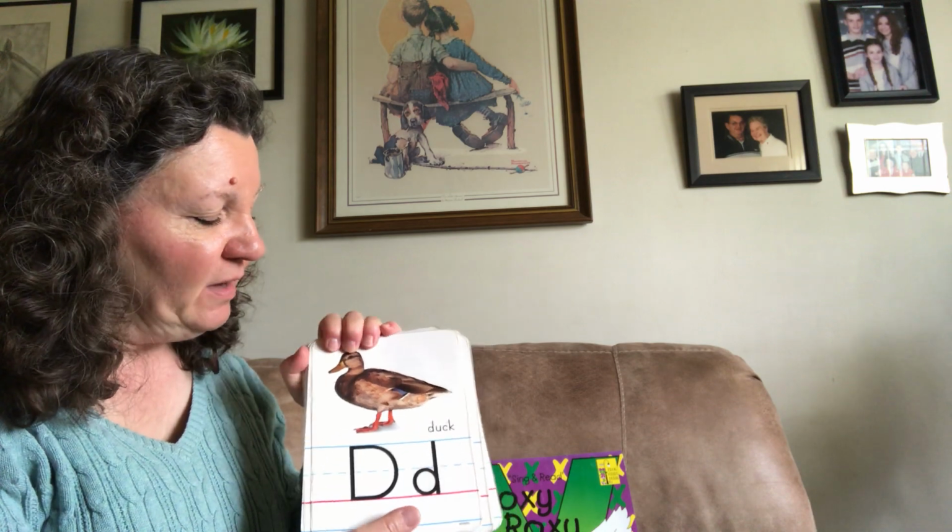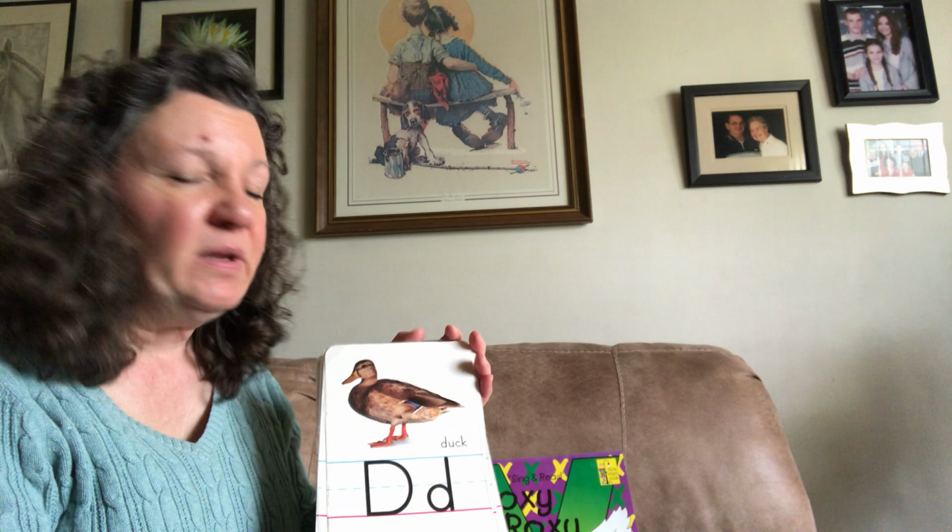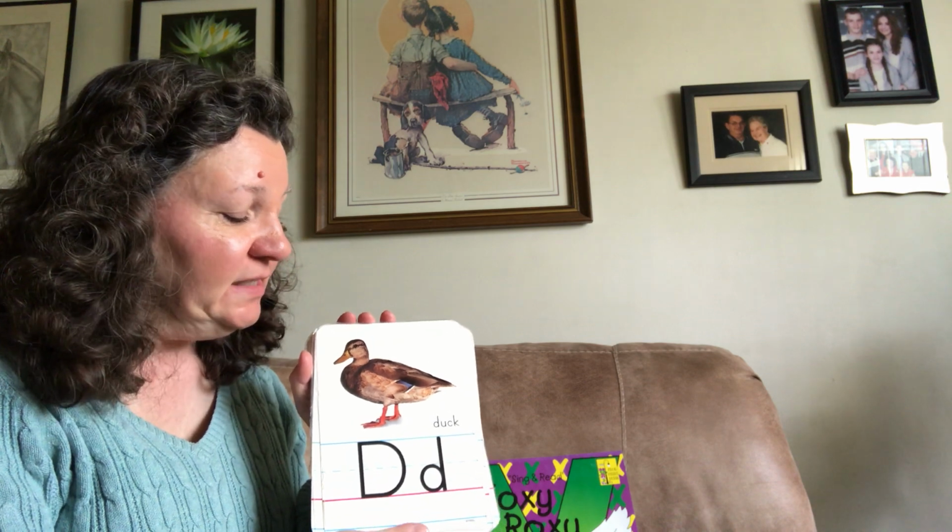What about that one? That's the letter D. We have our capital D and our lowercase d. Our D makes the D sound, like duck and daddy and dog and dinosaur. D is for duck, D, D, D.